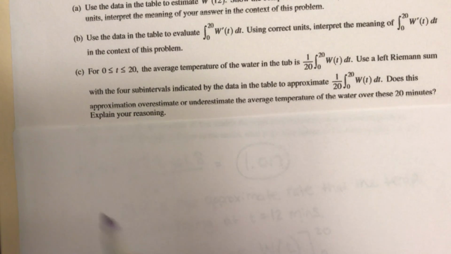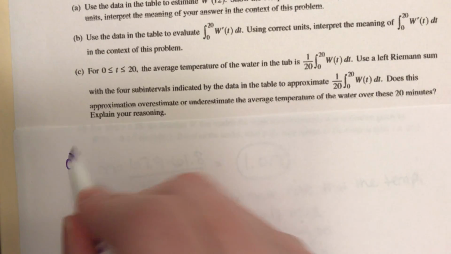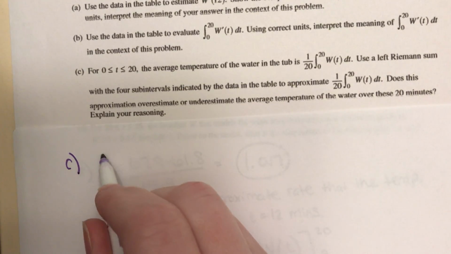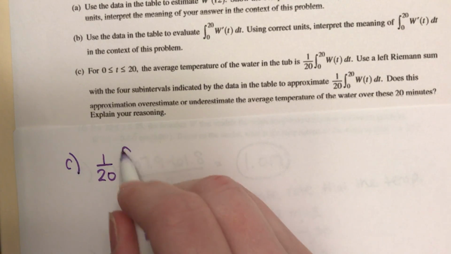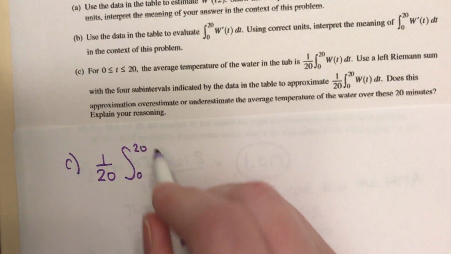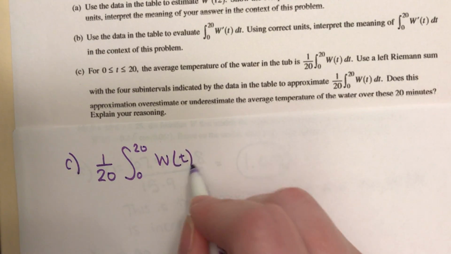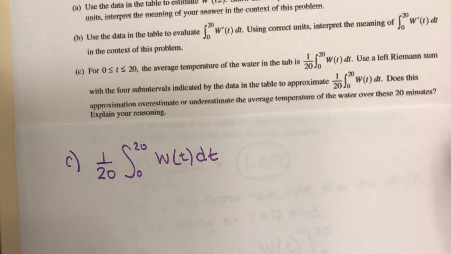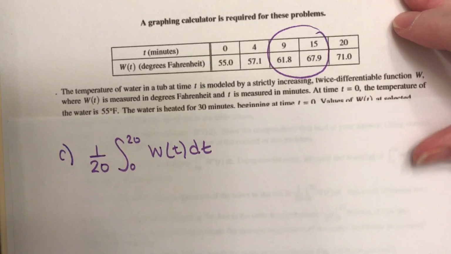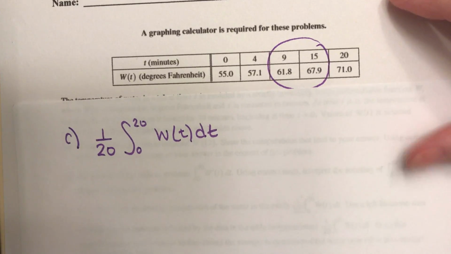Explain your reasoning. Okay, so let's start with our left Riemann sum. Now there's one extra part in front here, and that's 1 over 20. So we're going to be finding the average of our answer when we're done. So I'm going to go up to my data here, and I'm going to start with my left Riemann sum. So I'm going to start with the first set.